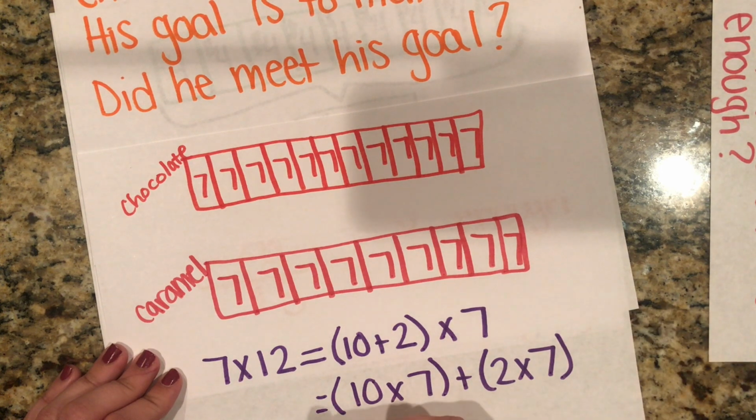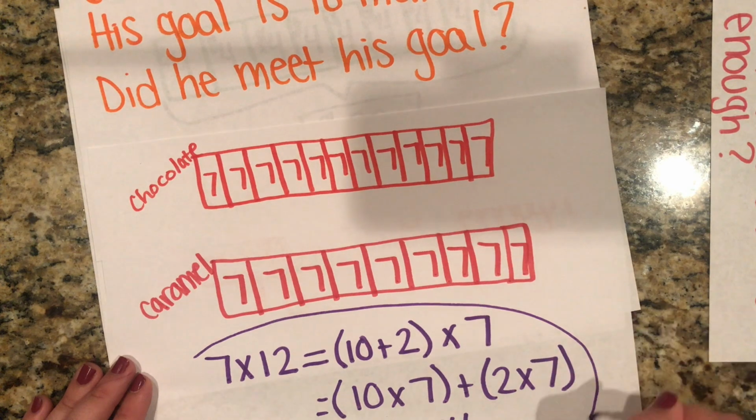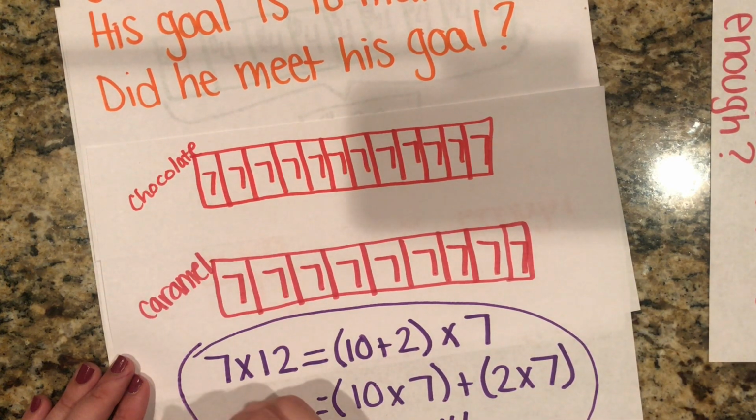And I need to solve each of these. So 10 times 7 is 70, plus 2 times 7 is 14. And then I'll add these together to equal 84. So on the chocolate alone, he made $84. This is chocolate.